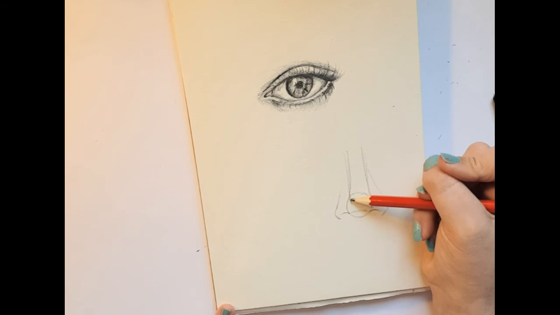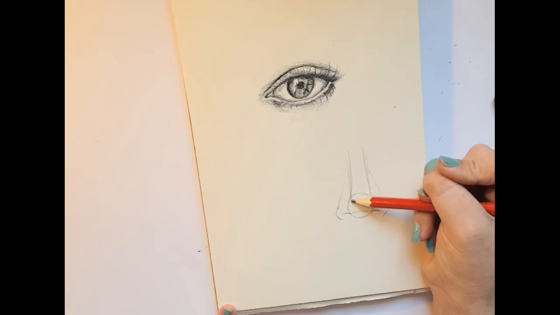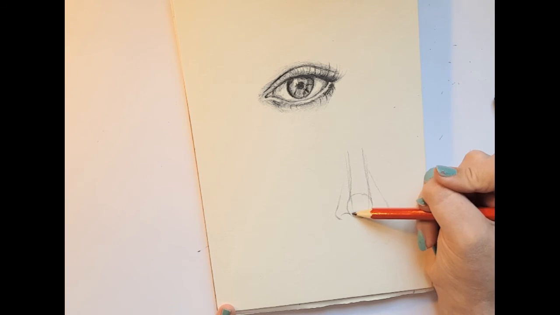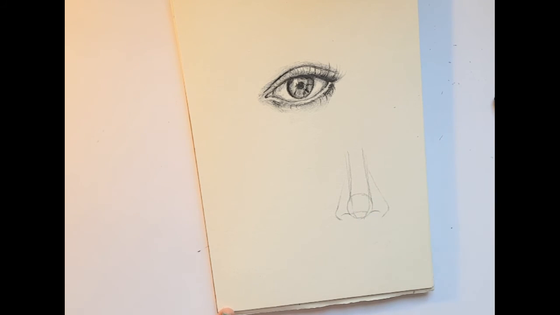I'm just going to carry these lines down. And then do two here. So this is just going to be our basic shape on how to shade it. I'm just going to quickly speed through the shading process, so you can see how I shade it.